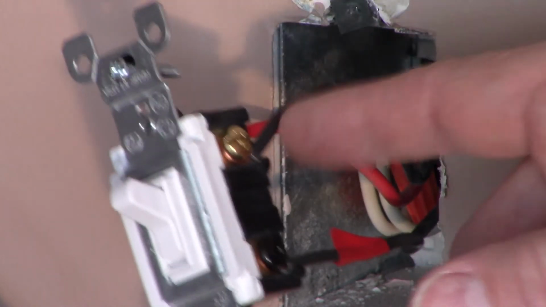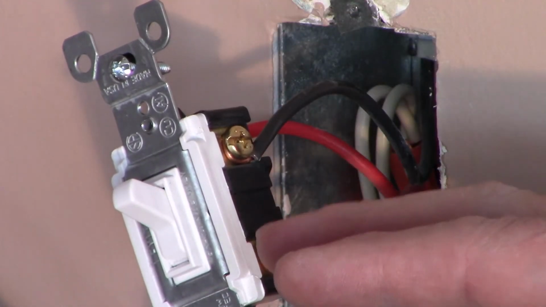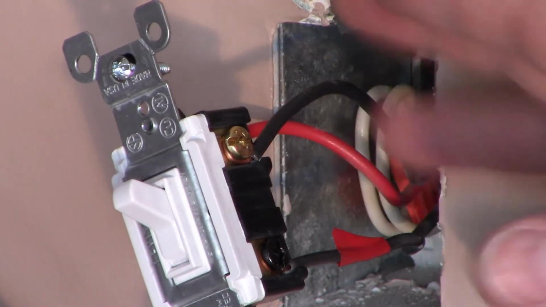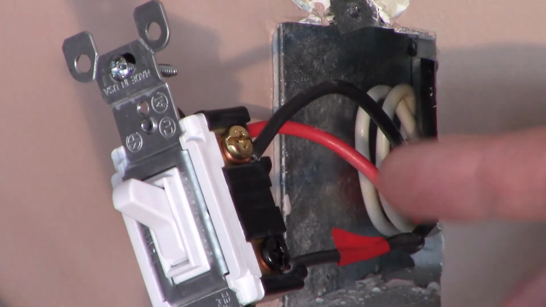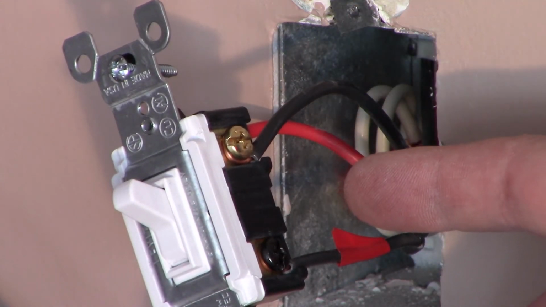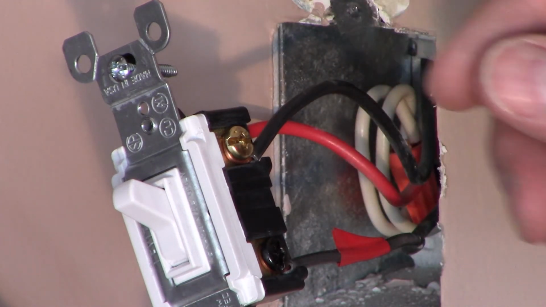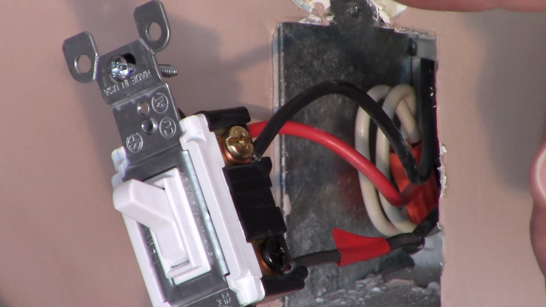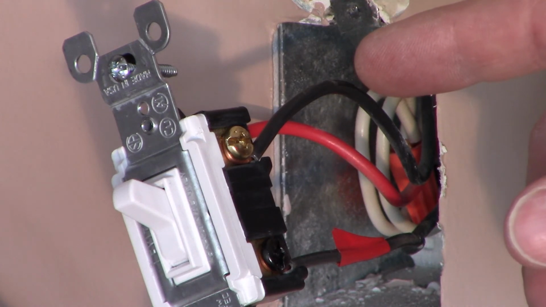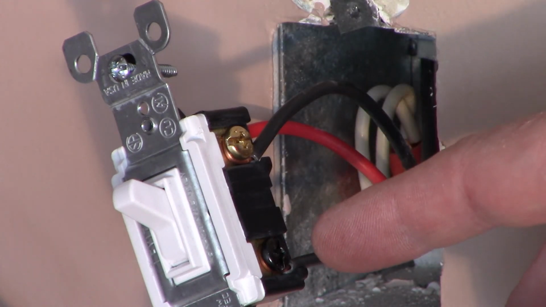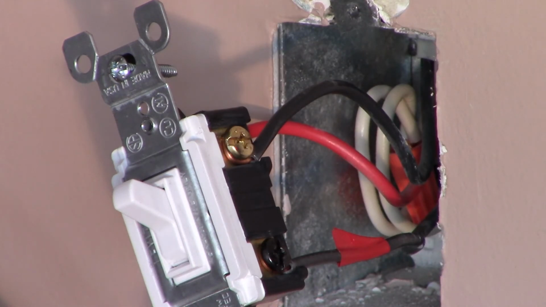Now, if that's not enough, after you do the installation and put it all back together again, you have to come back to that thing in about 3 months and retighten the screws, because what happens is the aluminum compresses as the current goes through it, and the terminations become loose. So you have to go back and tighten them all again. So keep that in mind if you have aluminum wiring.